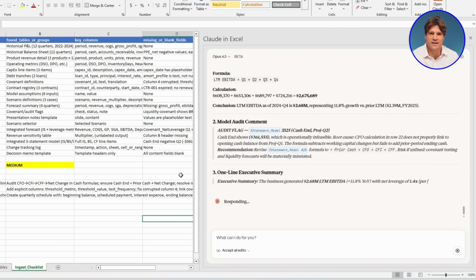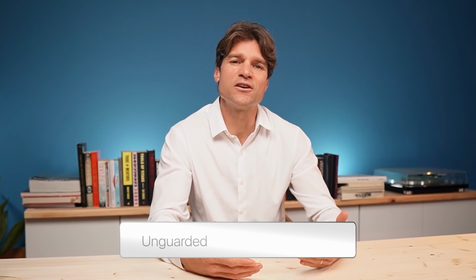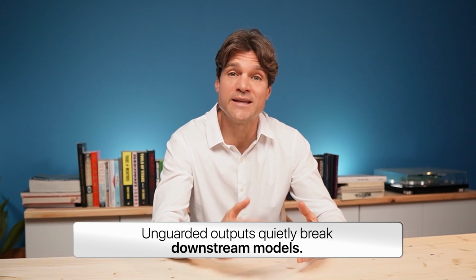Now, the thing is, most teams skip this. They dive straight into modeling. They accept conversational answers. They trust default tones, or casually they tell Claude to act like an analyst, but without any strict rules. Some even allow sheet edits before calibration. Now it feels faster, but unguarded outputs quietly break down further down the line, and they break downstream models.